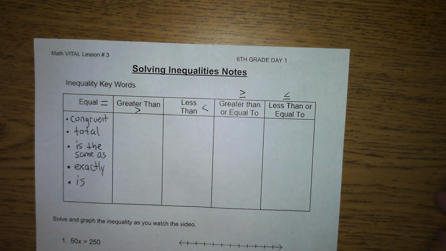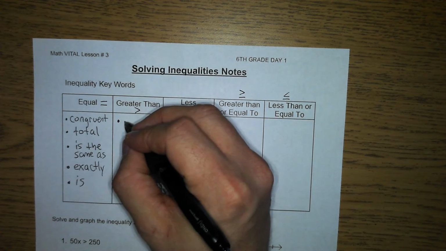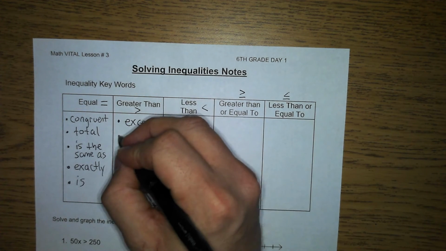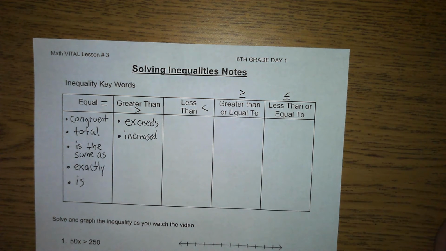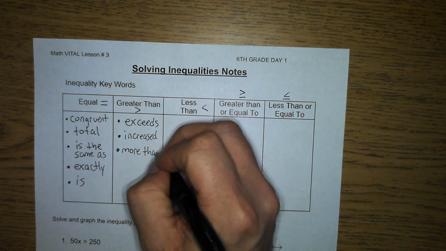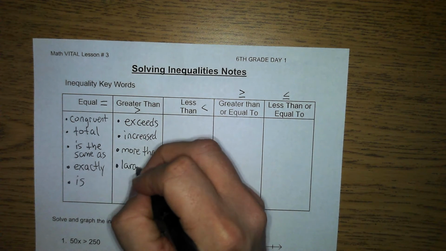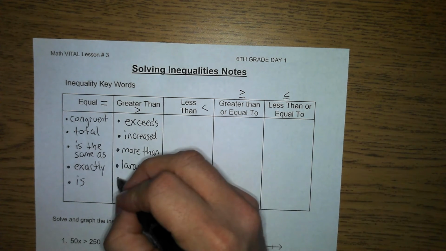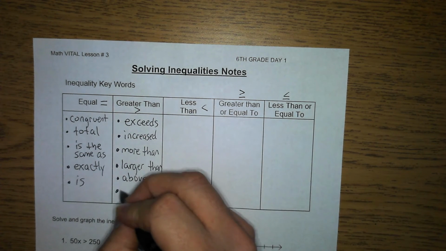For greater than, you might see some key words like exceeds, increased, more than, larger than, above, and is higher than.